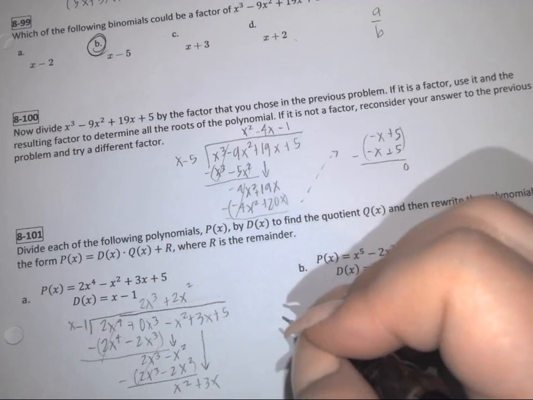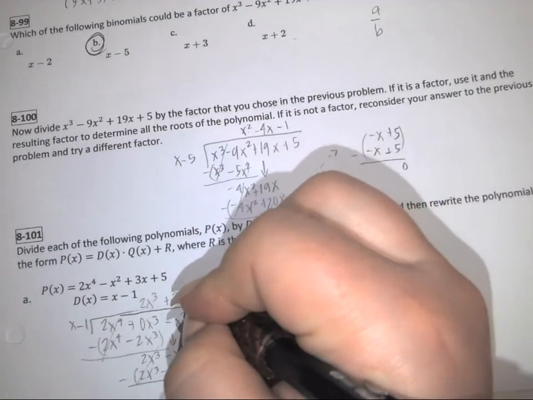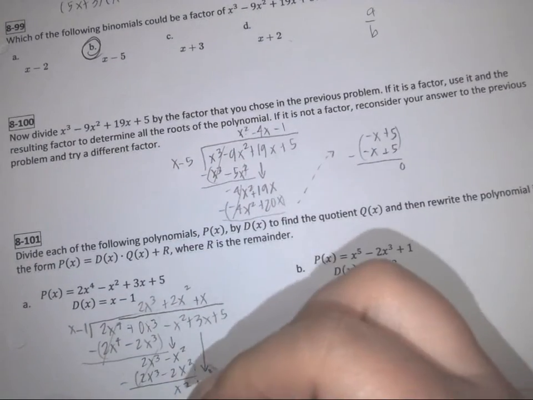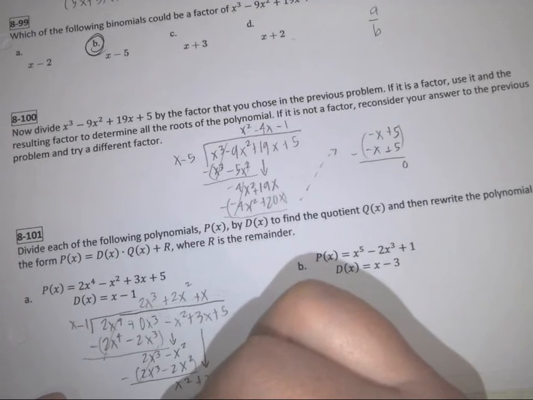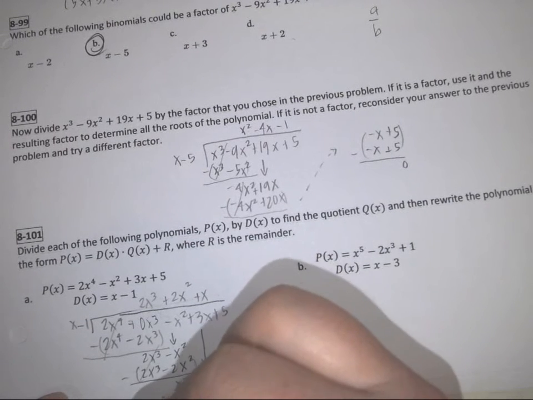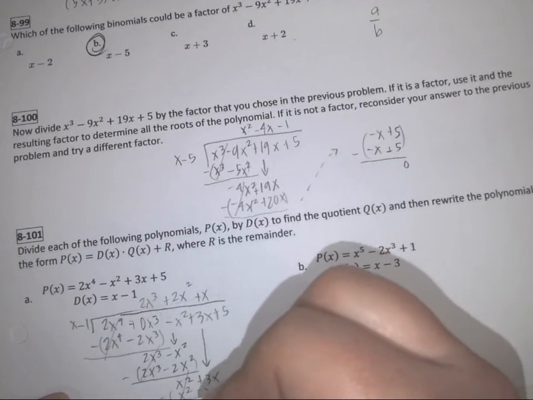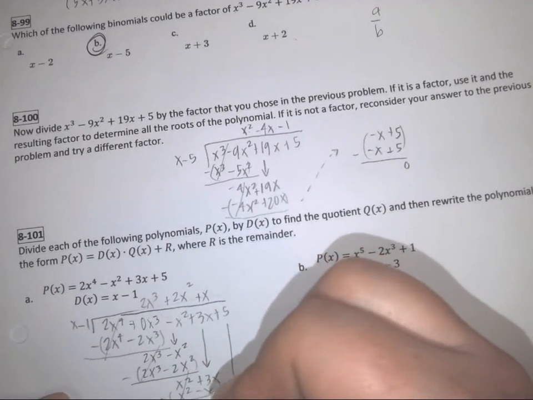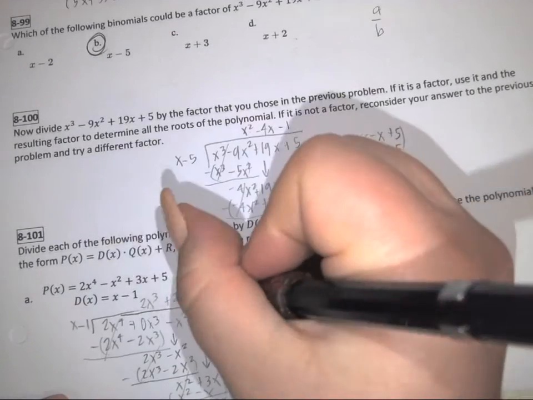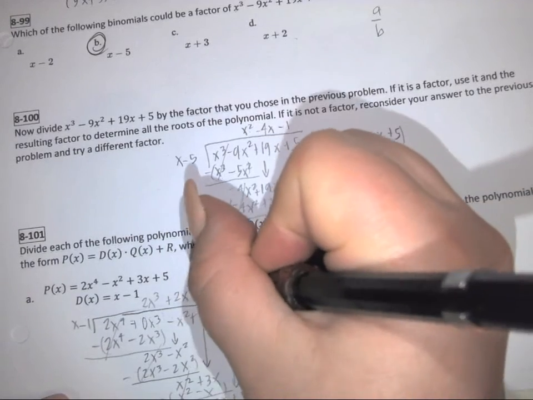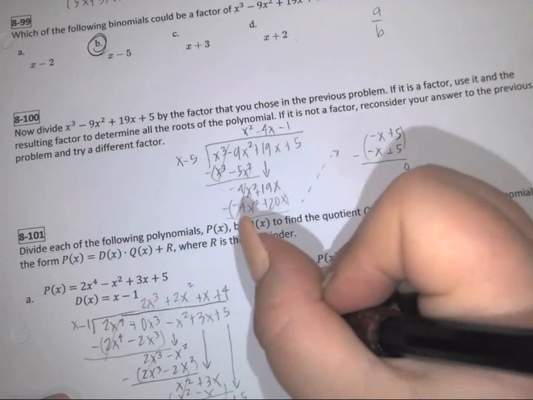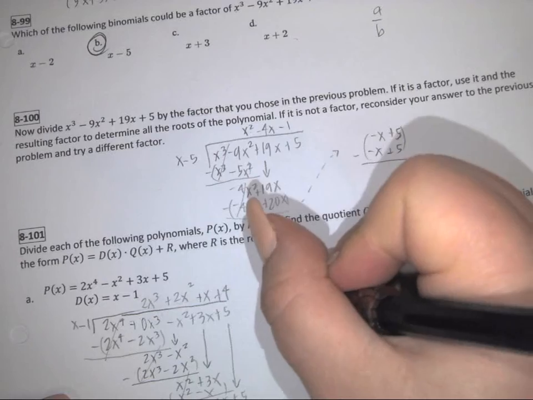And then you plus x, and that gives you x squared minus x. Subtract them. You get 4x. Bring down the 5. And then that gives you 4.